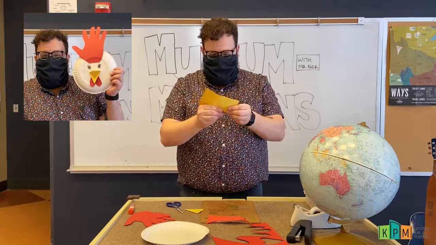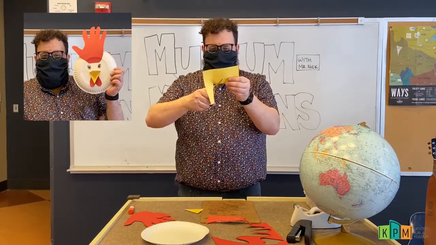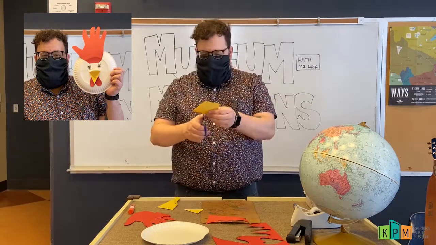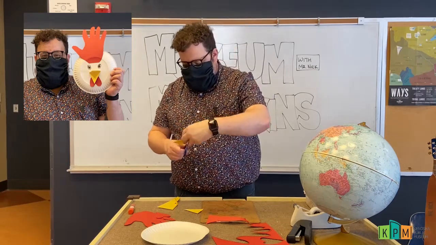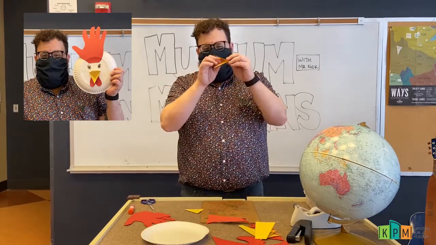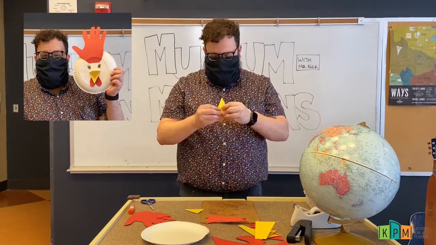All right, now I'm going to take my yellow paper, fold it in half like this, and on this edge here, I'm going to cut up like this, and then cut up like this so that the edge, that bend I have, is still there. And now I can make it kind of like a 3D chicken. That'll be pretty cool, I think.